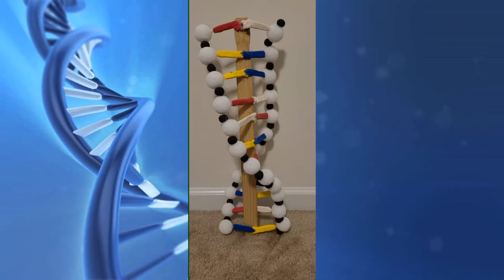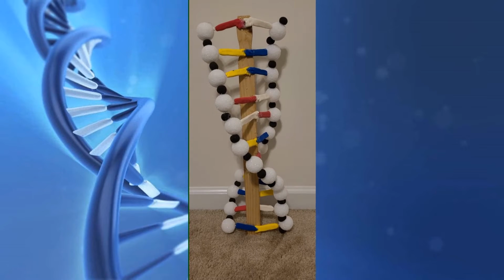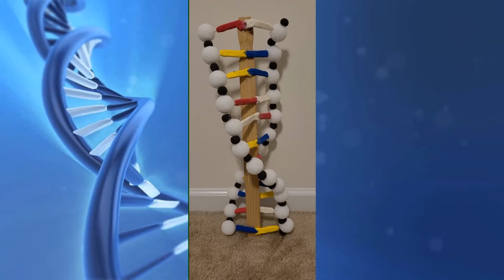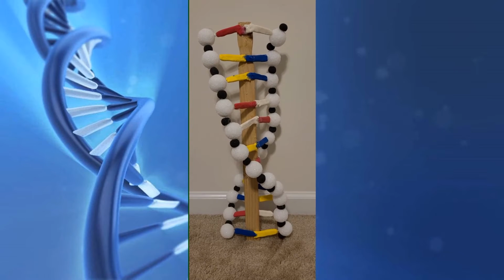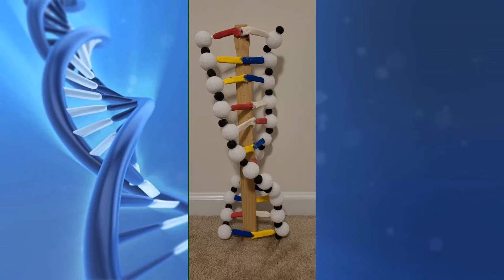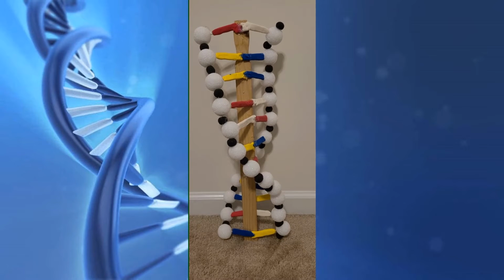Today I'm going to be talking to you about the different structures that make up a DNA strand. This here is my sample DNA strand, and first we're going to be talking about what makes up a nucleotide, which is what makes up a DNA strand.